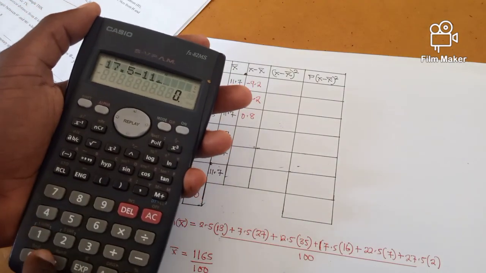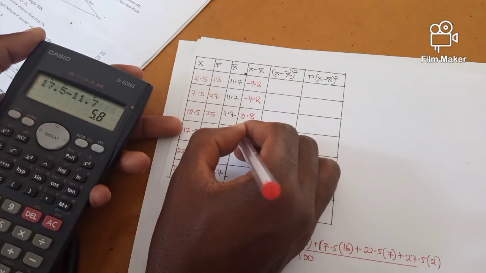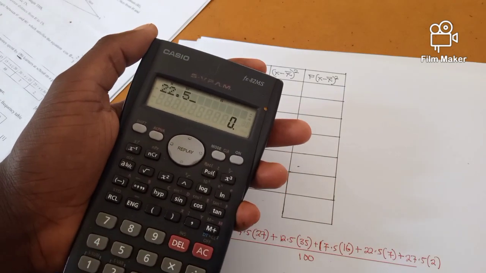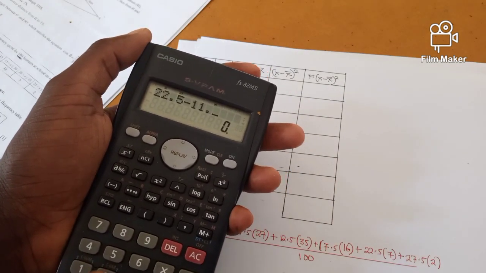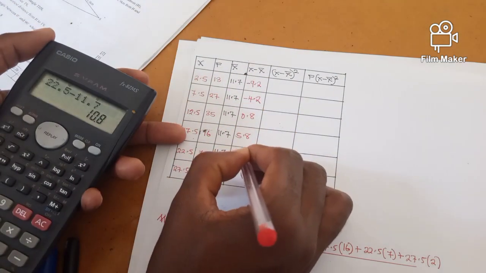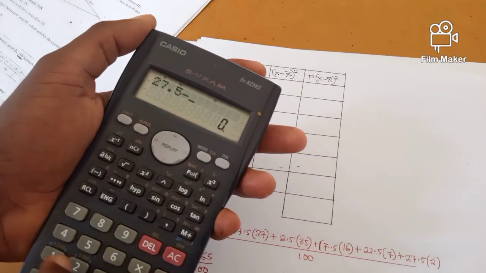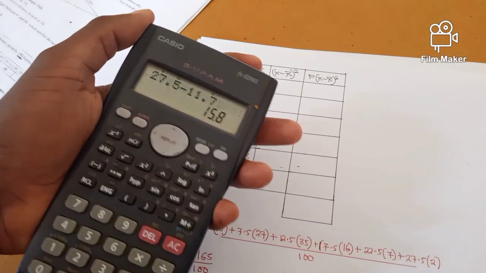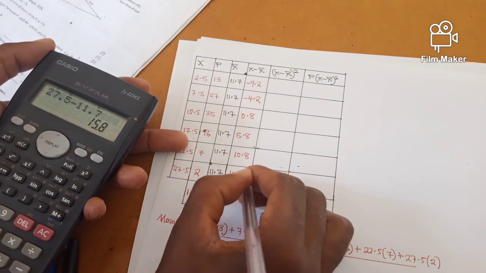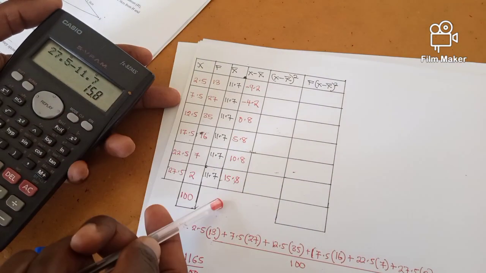We take away 11.7. We have 5.8. So we write 5.8. Next is 22.5. We take away 11.7. We have 10.8. So we write 10.8. And we have 27.5. We take away 11.7. 15.8. So 15.8 there. Okay, so we have finished this column.